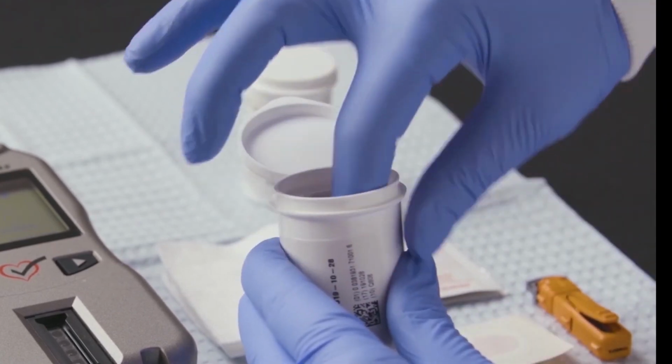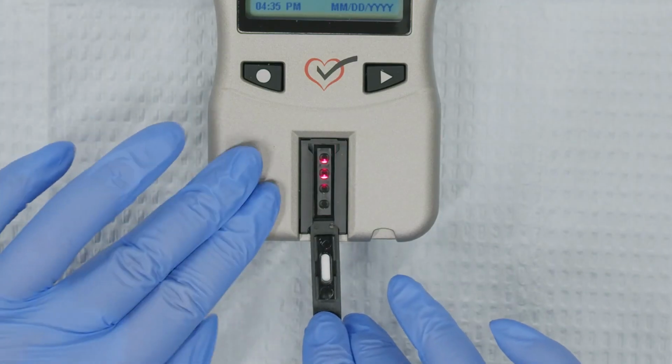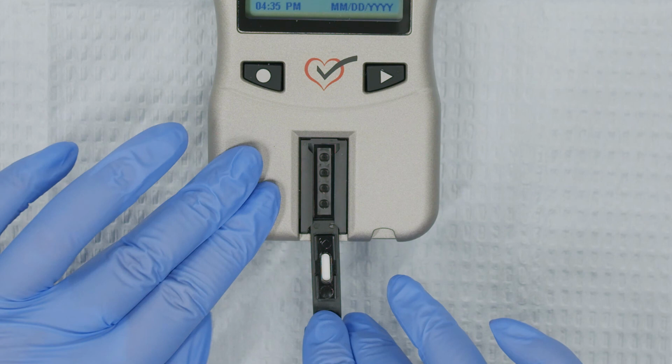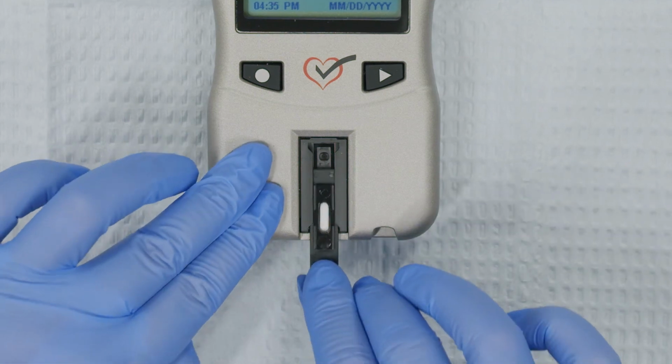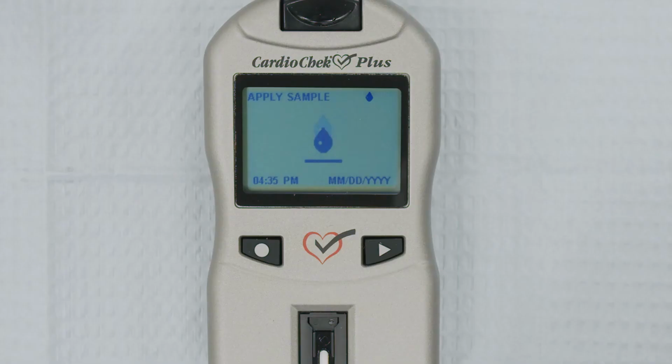Remove one lipid panel test strip from the vial and immediately replace the lid. Hold the test strip by the opposite end of the blood application window. Insert the end with the blood application window into the reflectance test strip slot. Gently push the test strip into the slot as far as it will go. When the test strip is inserted correctly, the screen will display Apply Sample.